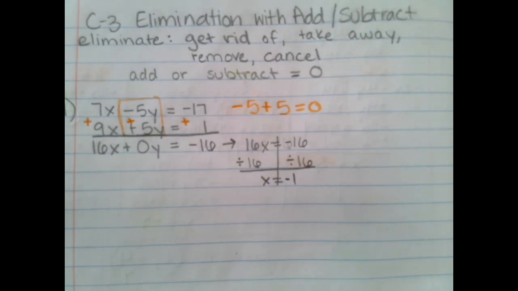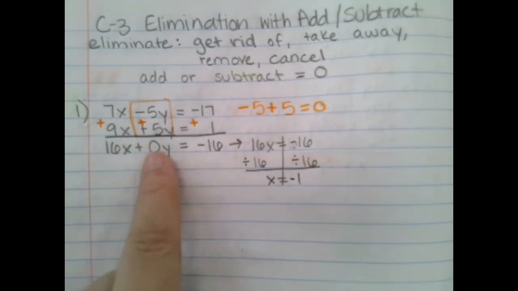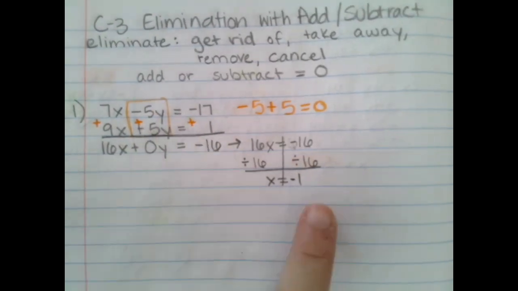Good. We found the x. We need to find y. So to find y, we get to pick which one of these we'd like to work with, and we're going to plug in that negative 1.